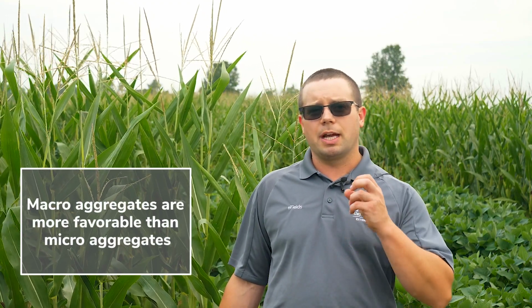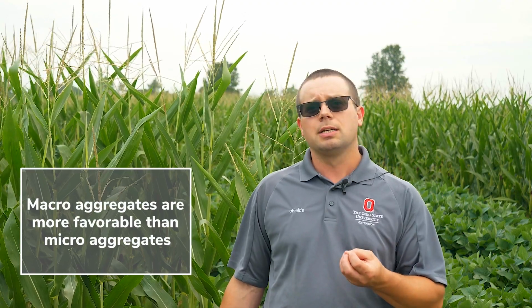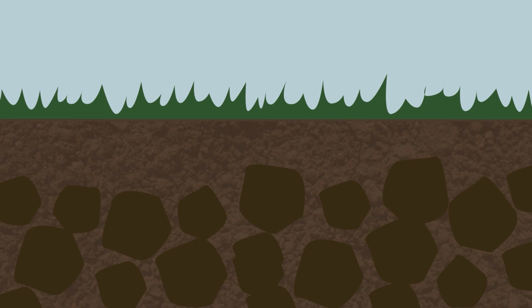Aggregates are a measure of that glue which comes from the organic matter in the soil and how well they're held together. So if we think about a really small aggregate, when we get a heavy rainfall event, if there's nothing there to protect our soil, that heavy rainfall event takes those really small aggregates and washes them down into our air pore space. And then that helps to cause that soil compaction.